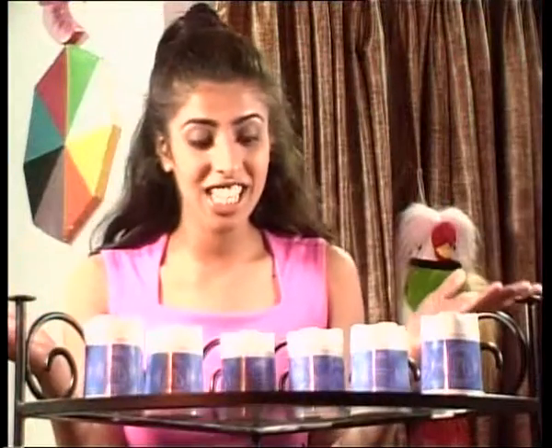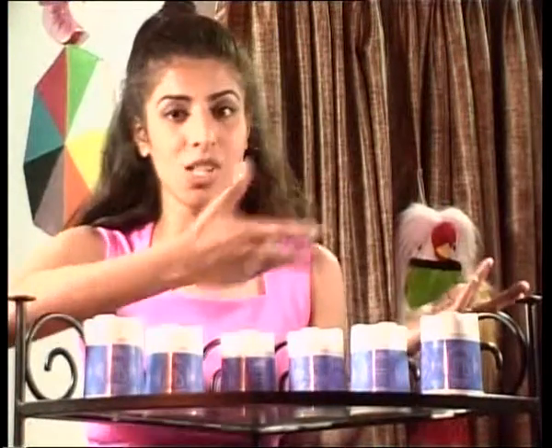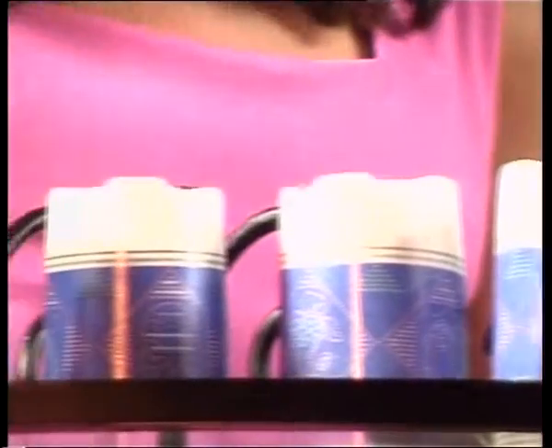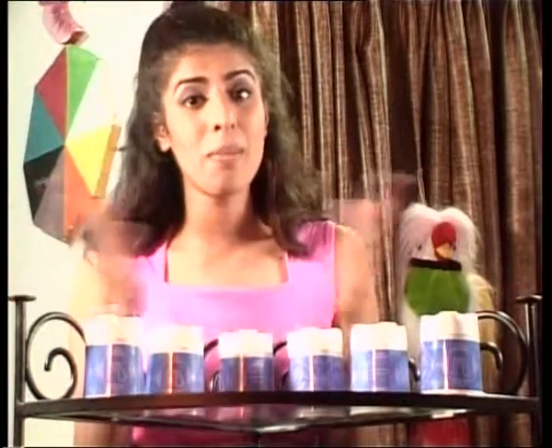Look here, kids. What I have here, I have these beautiful mugs. But I don't know how many mugs are over here. Will you help me count them? So let's begin. 1, 2, 3, 4, 5 and 6. So I have 6 beautiful mugs here. So after 5 comes 6.